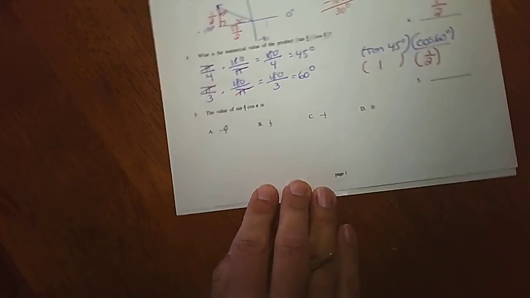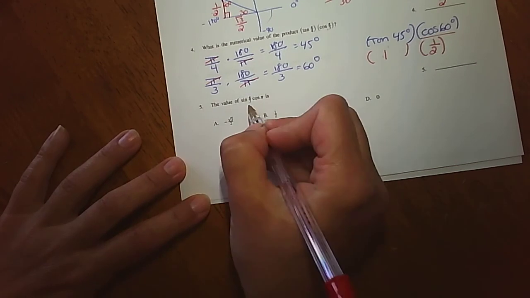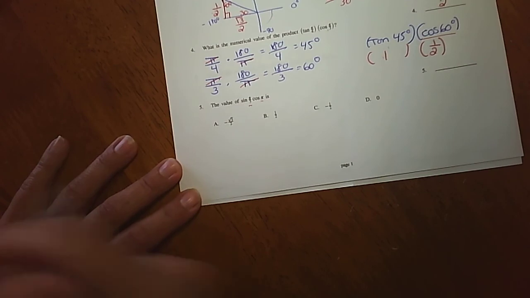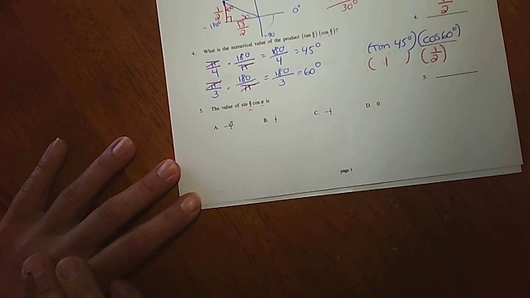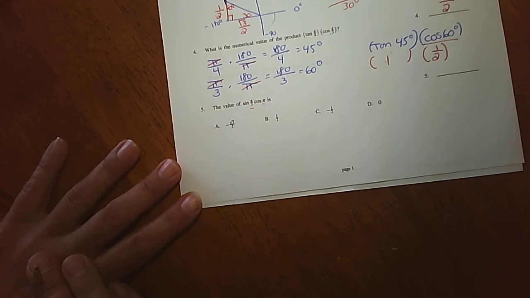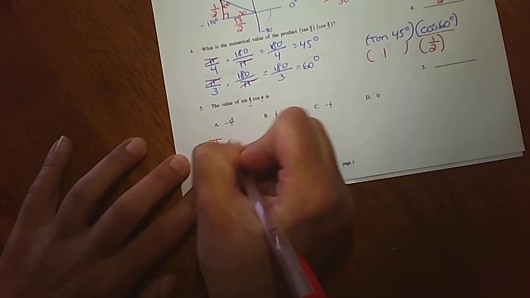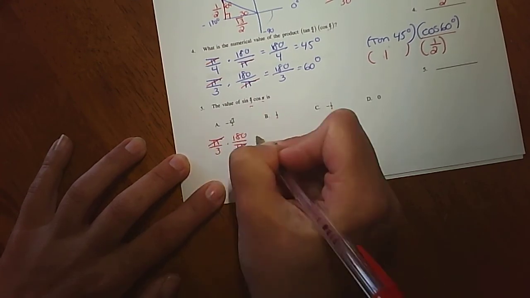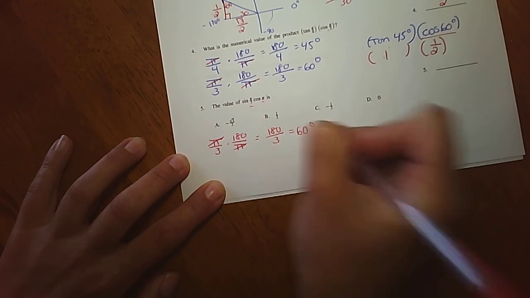All right, now, number 5. First step, convert your radians into degrees. So I want you guys to do that. So pause me and see if you can get that converted. Okay, I hope you pause me. What we're going to do first is do pi over 3 times 180 over pi. Pi's cancel. So I end up with 180 over 3, so it's 60 degrees.